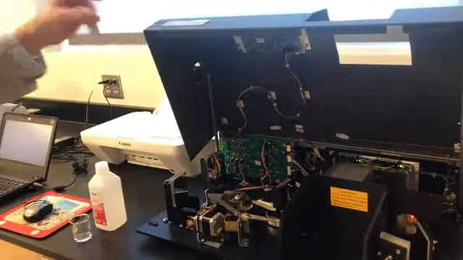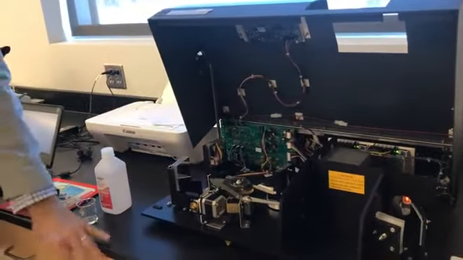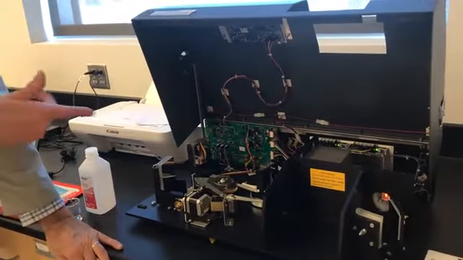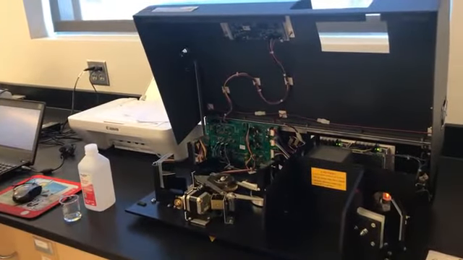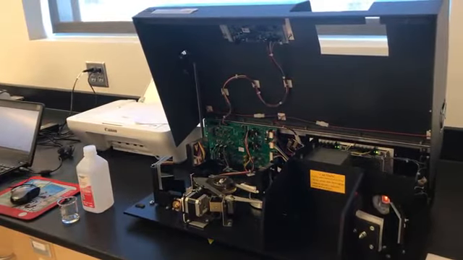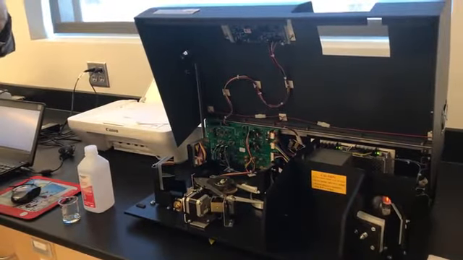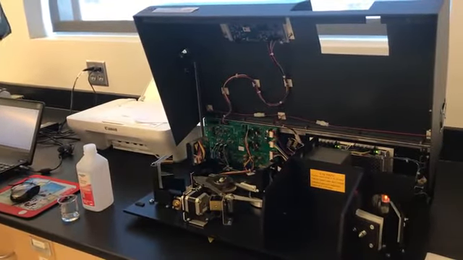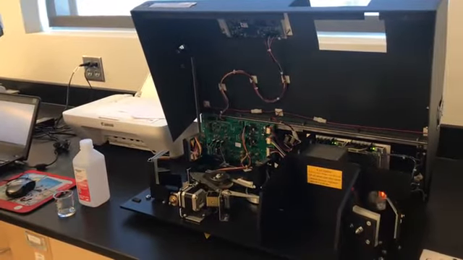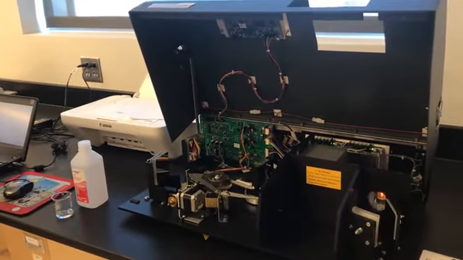Put the hood up on here, kind of like you put the hood up on your car. Okay, so this is the mid-infrared spectrometer we're going to be using. This is a dispersive instrument, so this uses a grating-based monochromator. This is not a Fourier transform instrument.